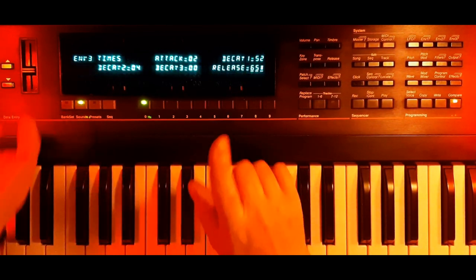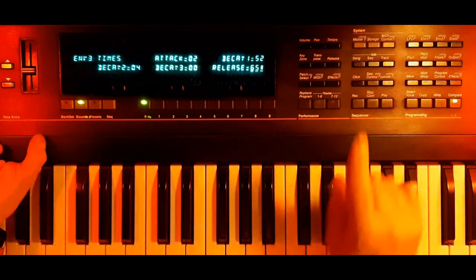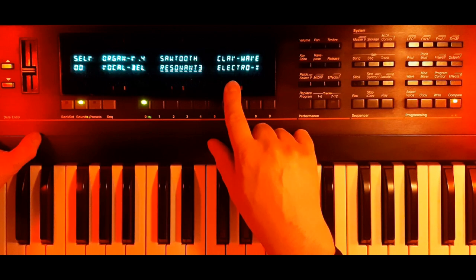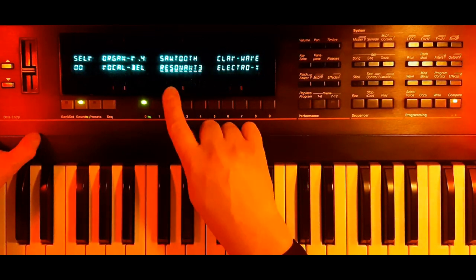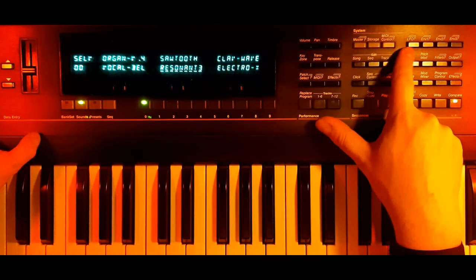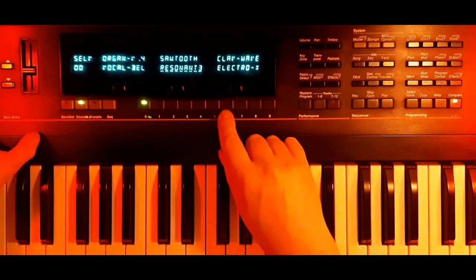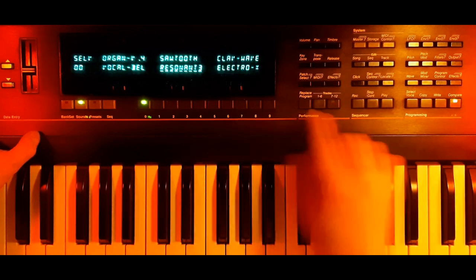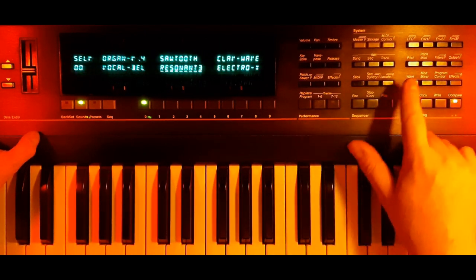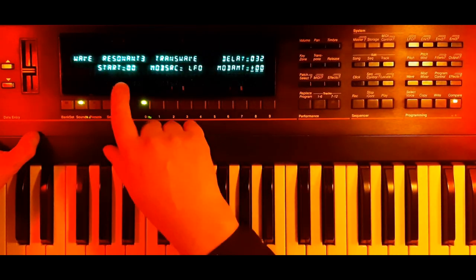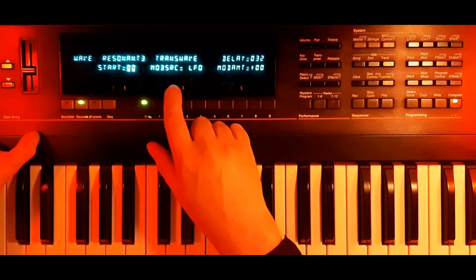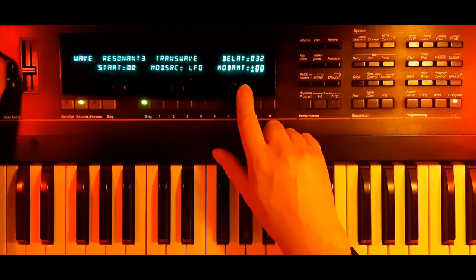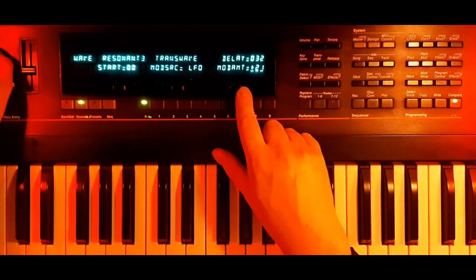Oh, and remember that earlier we assigned a transwave to voice 5 and 6. Let's have those both modulated by the LFO. We already set the LFO values earlier. Select voice 5, press the wave button and leave the start at 0. Set the mod source to LFO and the mod amount to 24.